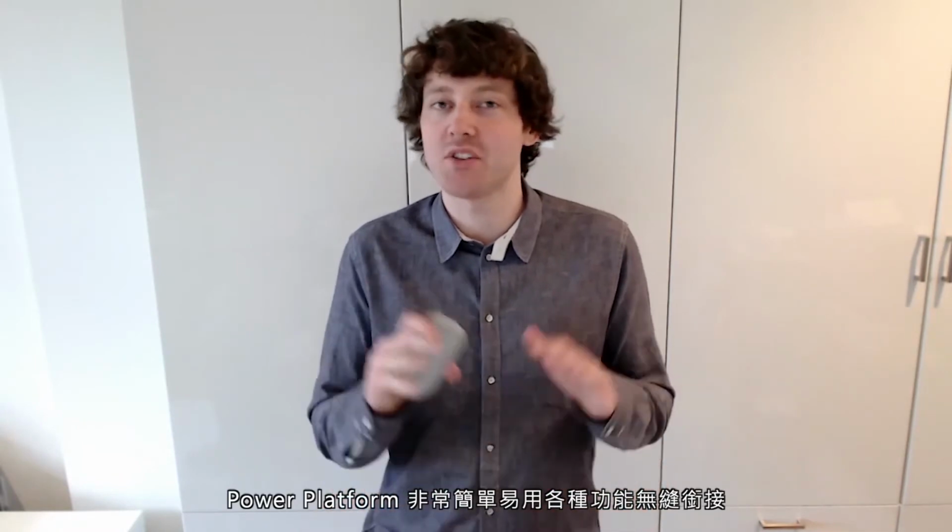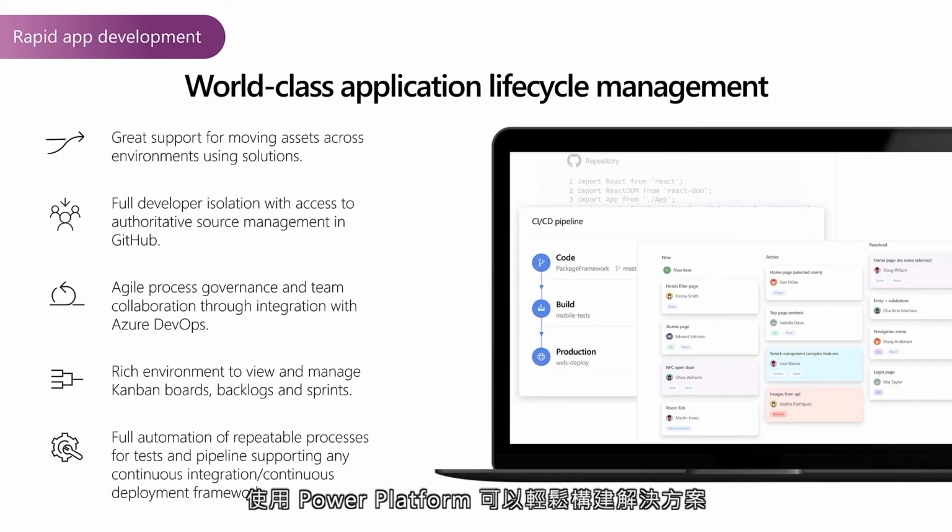And now that we've seen how easy it is to use the Power Platform and how seamlessly it all fits together, the next thing I want to talk about is the enterprise-grade governance and controls that exist inside of the Power Platform. The first piece of that is the world-class application lifecycle management capabilities. Power Platform makes it easy for you to build solutions that you move between pre-production, user acceptance test, or even development environments and production, and to do it in a way where you're not going to compromise on quality or security. A key piece of that is how it has deep integration with the rest of the Microsoft Cloud.